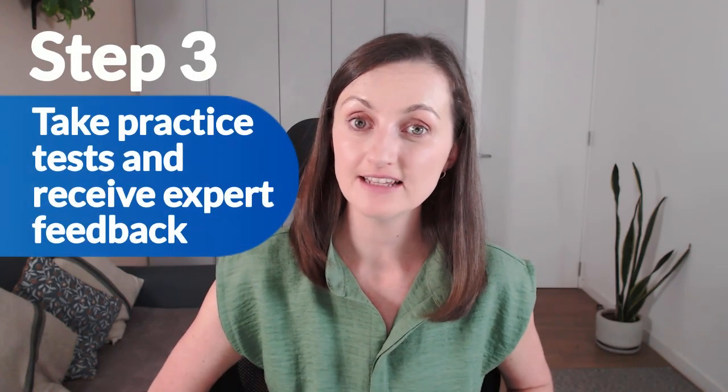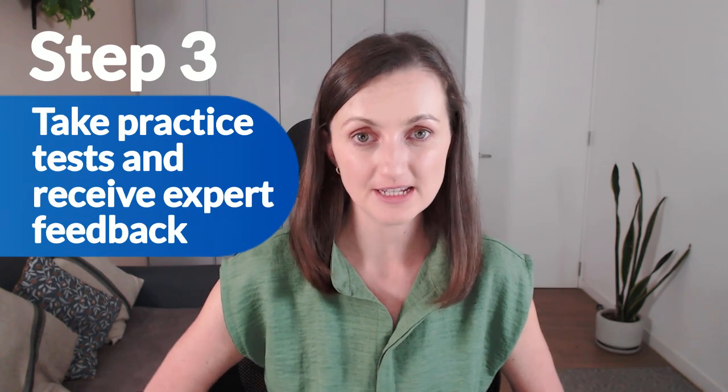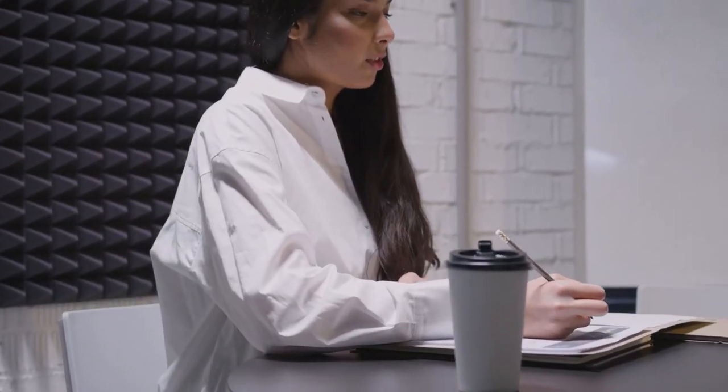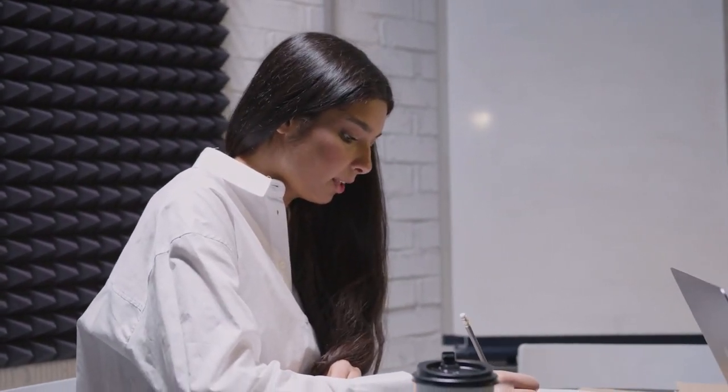So motivation and staying focused is really important during this step. Moving on now to step 3, which is to take practice tests and receive expert feedback. Make sure that you are taking practice tests under exam conditions. This means giving yourself the time that will be allowed in the real OET test, not using a dictionary or getting help of any kind, and trying to simulate exam conditions as much as possible.